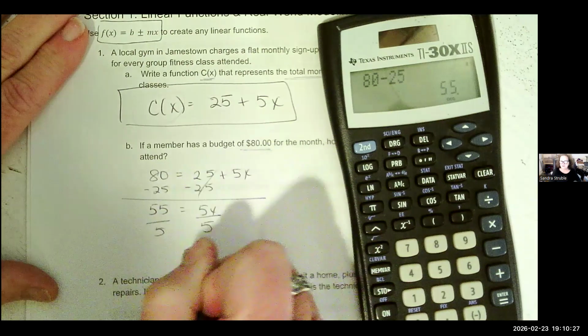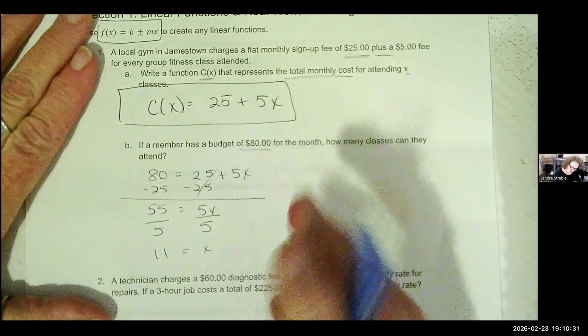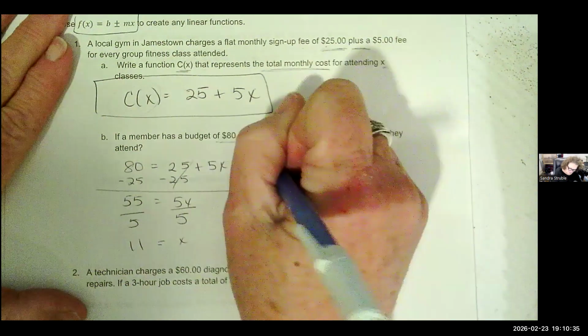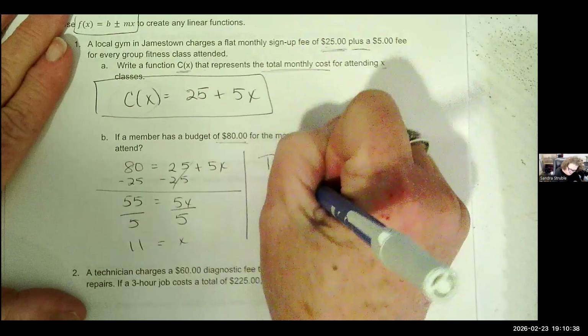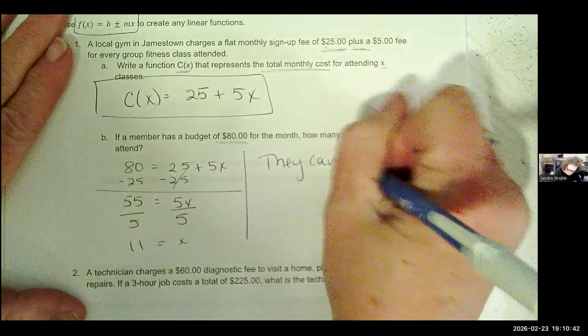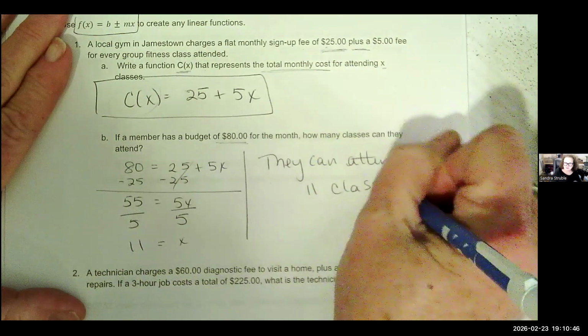All right. How many classes can they attend? This is a word problem piece you need to answer in sentence form. The member, or they, can attend 11 classes. And that's what I'm looking for.